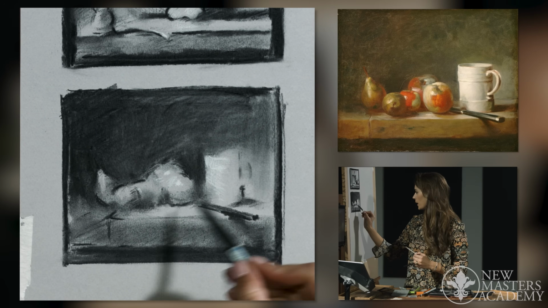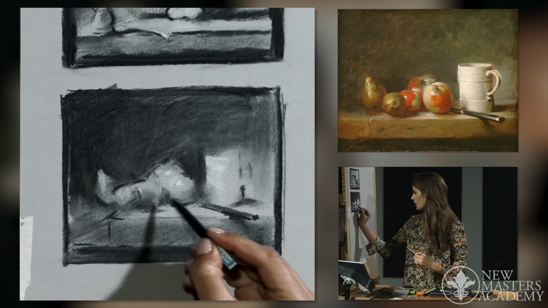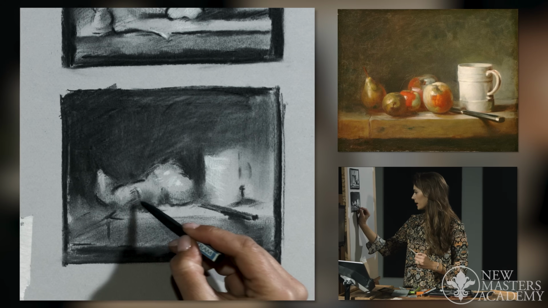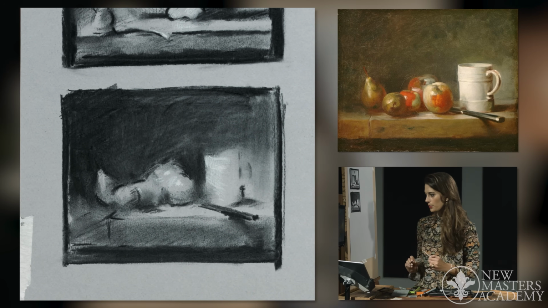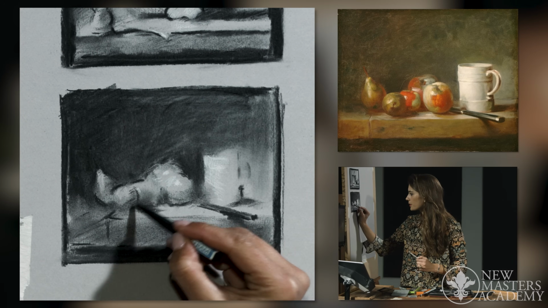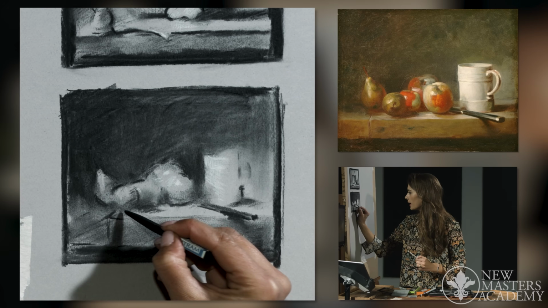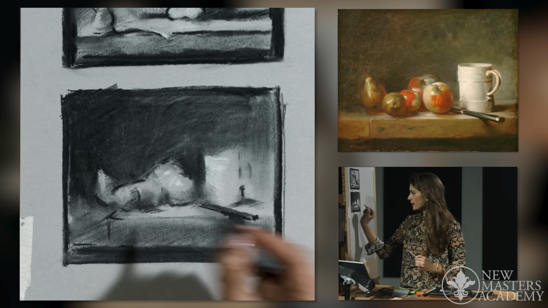So let's see, where did we... Here we have some shadow cast from the apples. Again, notice how this edge is totally invisible, even though if there is a hint of reflected light, it's the softest, beautiful edge of the eye of the apple meeting the shadow it's casting.